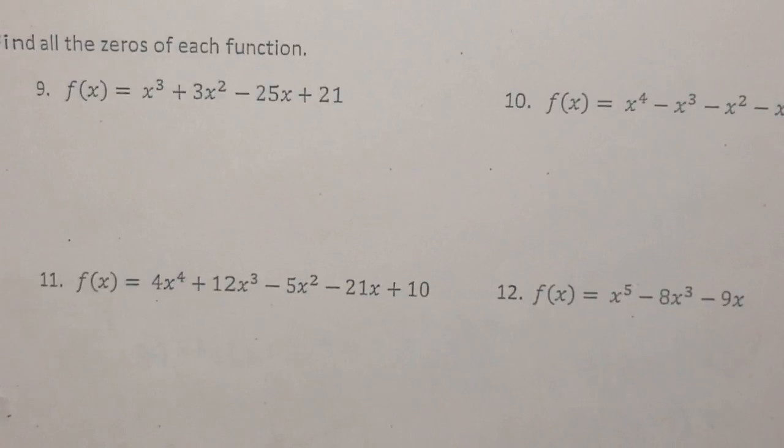9 through 12. Because the study guide is going to be due on Friday, and you see how long I rambled today, and you know I'm going to ramble tomorrow, so Lord knows you need to get a head start on that.